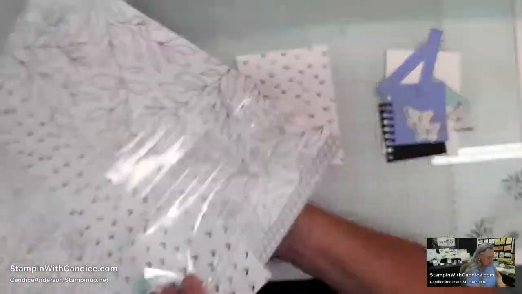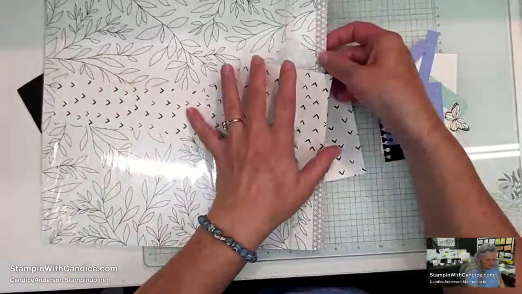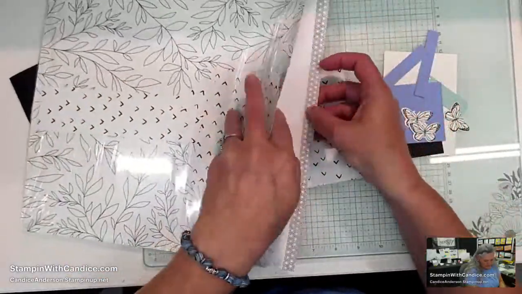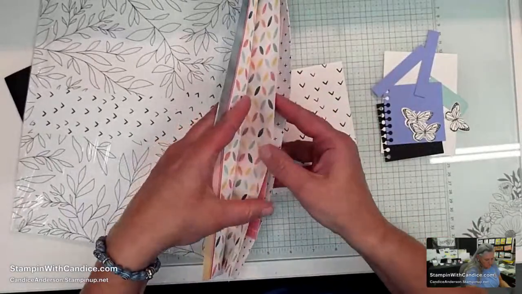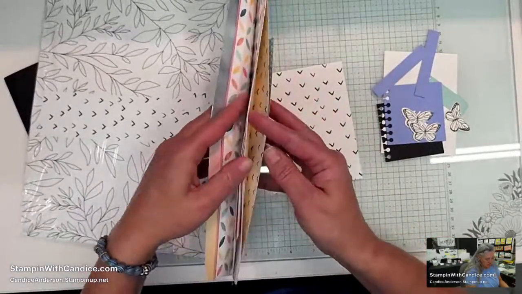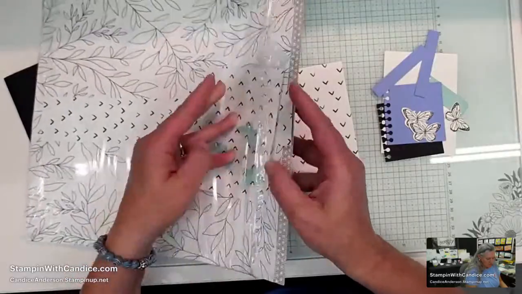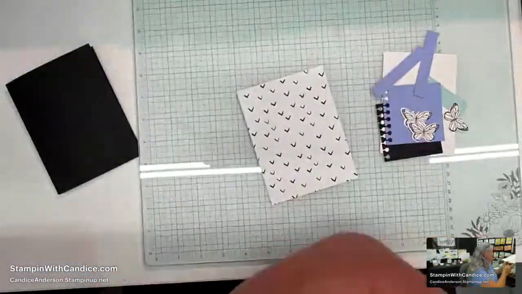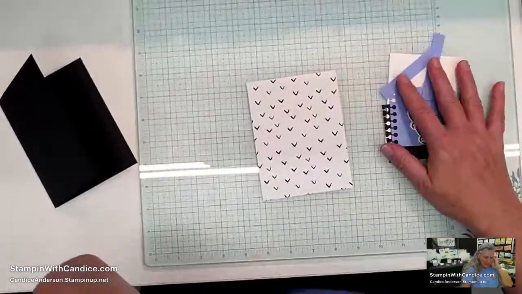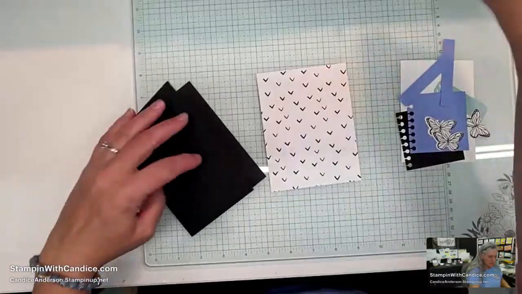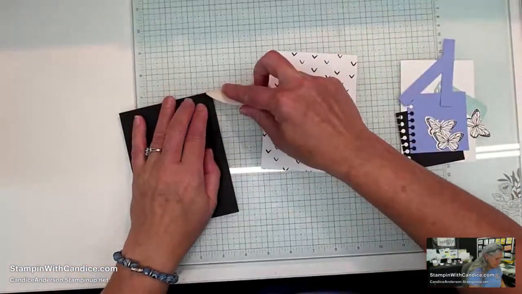I'll show you a few of them here. The one side is black and white, but the other side is all these beautiful fun colors. So you get a lot of different fun things to play with in this set. I'm using the black and white side, but we're not keeping it black and white.